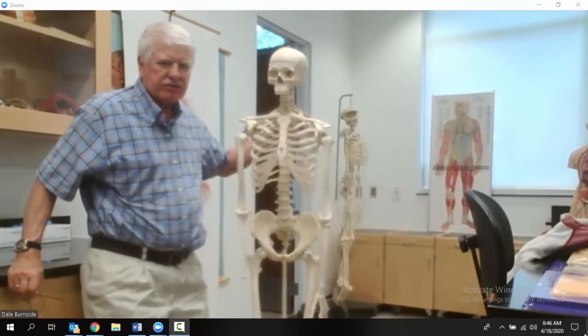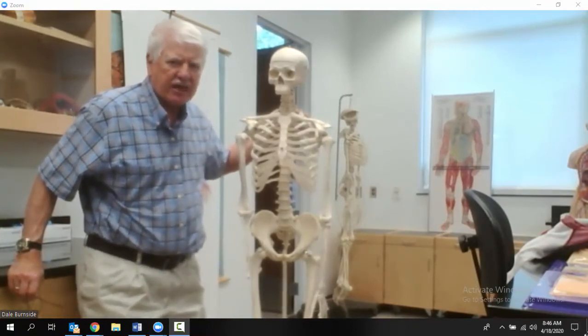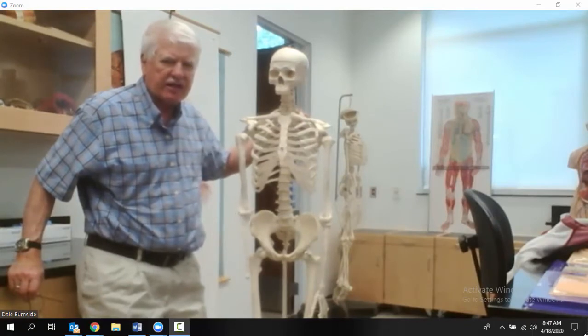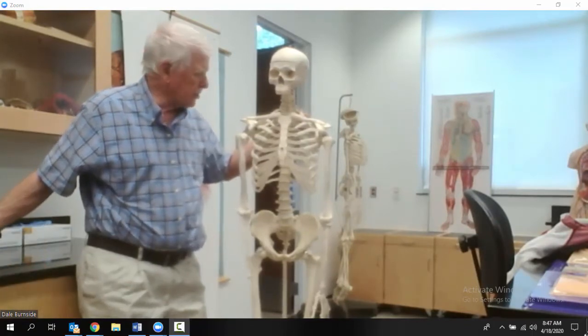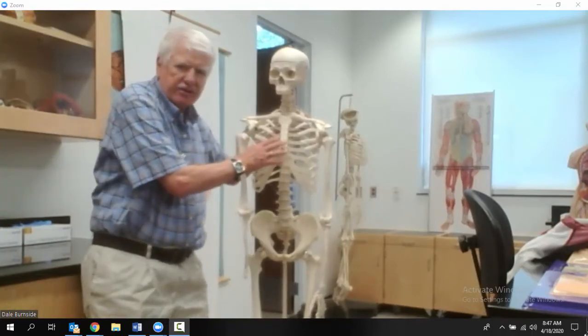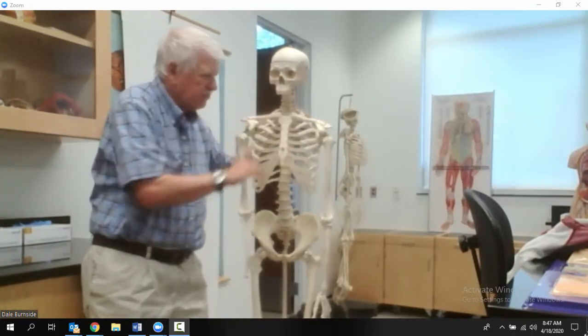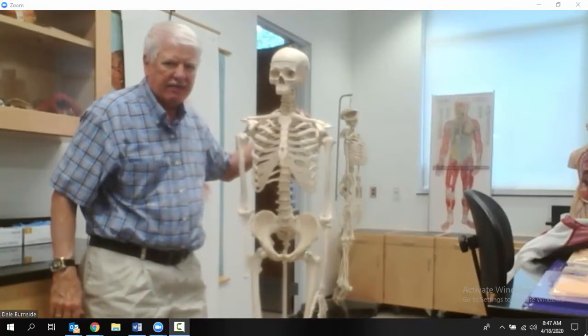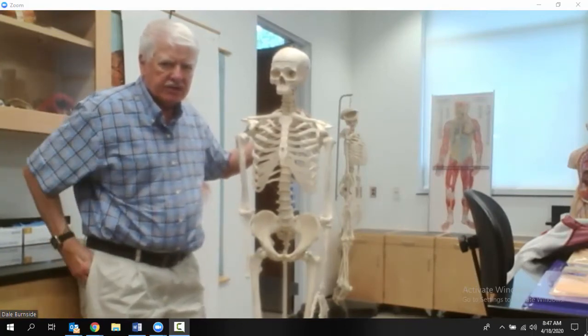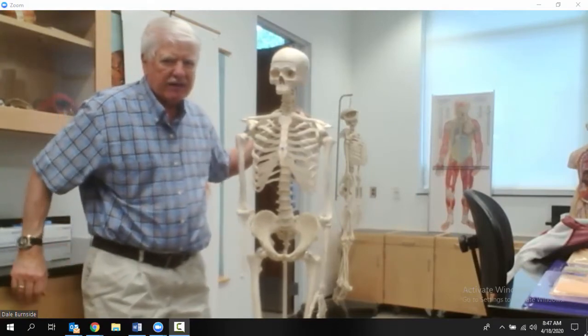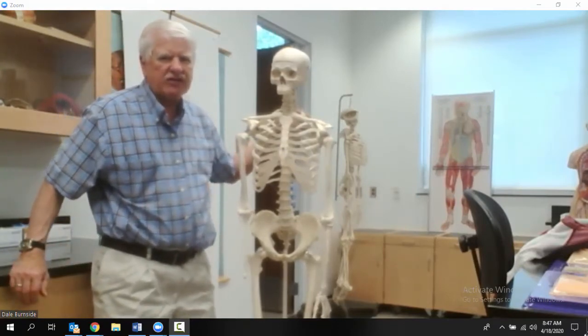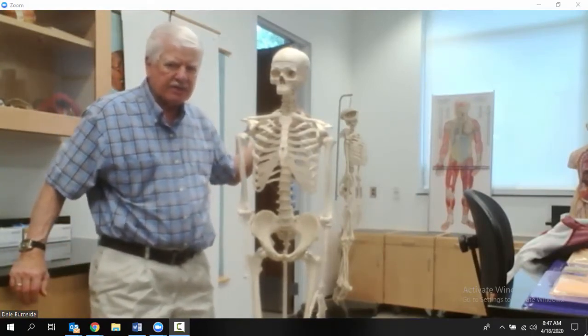And this is what's called the articulated skeleton. It's articulated because the bones are touching each other. They're in the positions that they would be in the body. Okay. And so this is basically going to be about the bones of the appendicular skeleton.